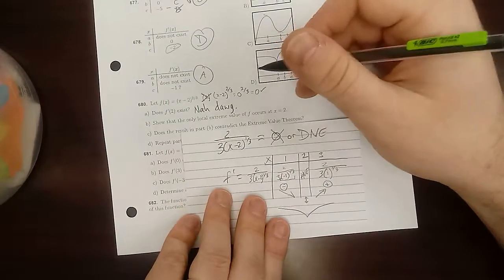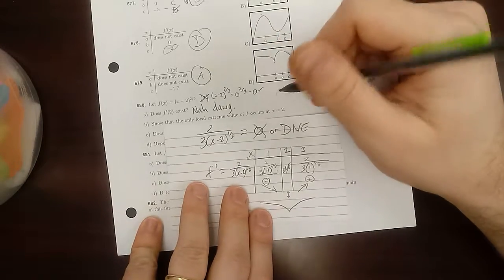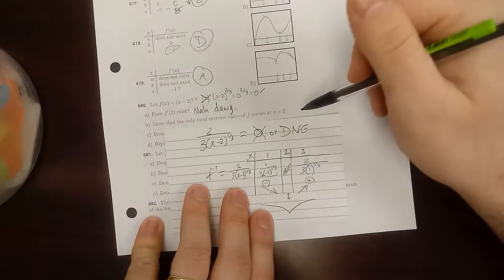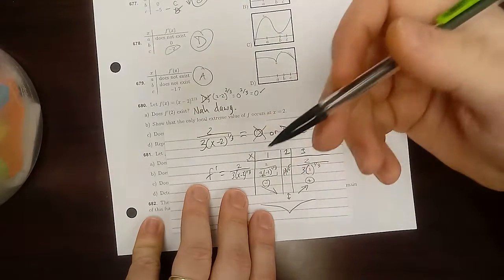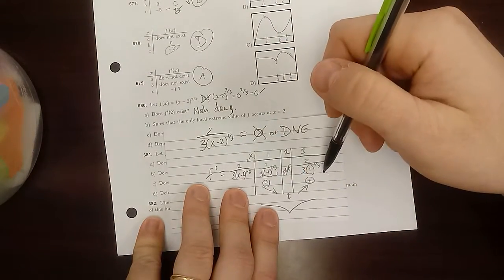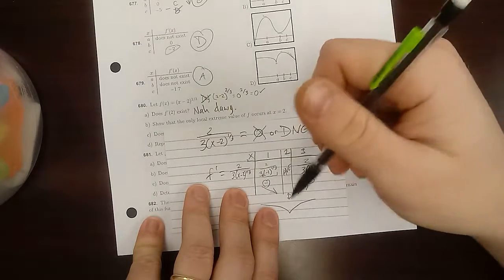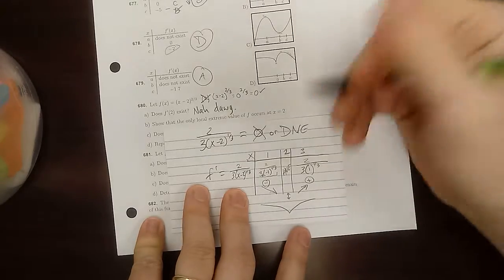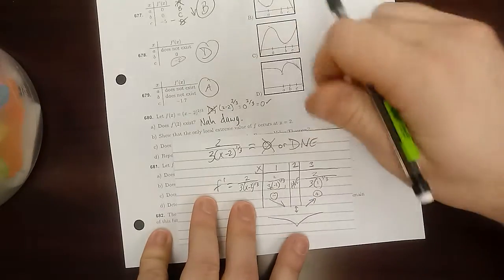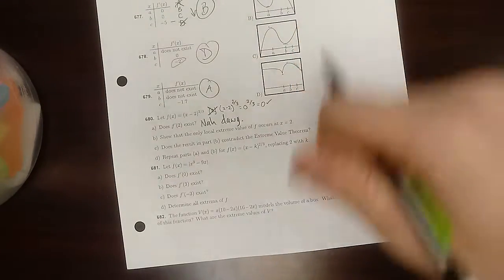So it says show, so I think we would want to write something along the lines of, since f prime changes from negative to positive at 2, we have a relative minimum, and there are no other critical numbers. You know, saying something like that, just kind of proving our case.